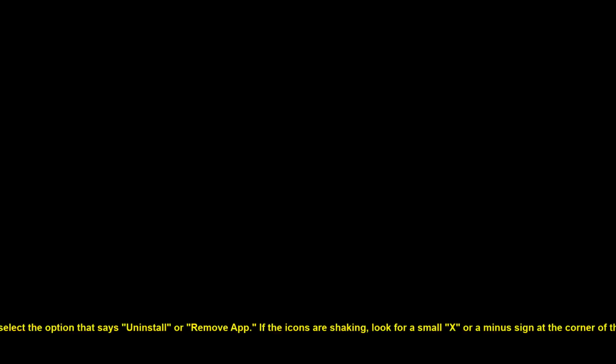To uninstall the Wealthfront app, begin by locating the app on your device's home screen or app drawer. Press and hold the Wealthfront app icon until a menu appears or the icons begin to shake. If a menu appears, select the option that says uninstall or remove app.